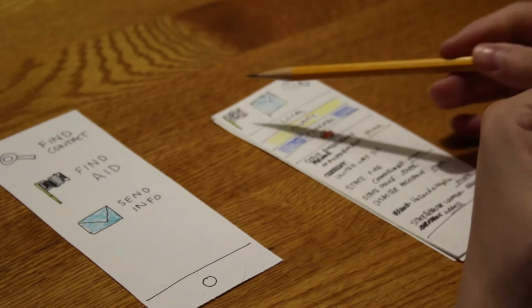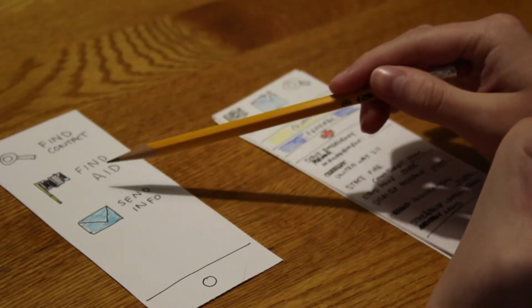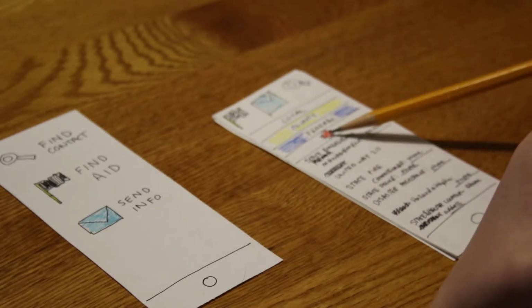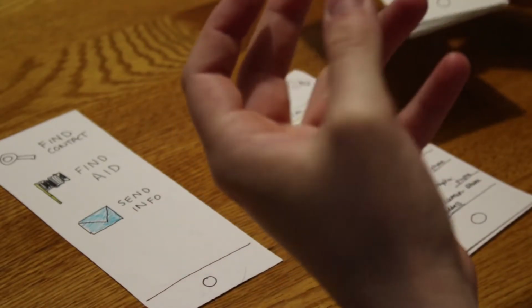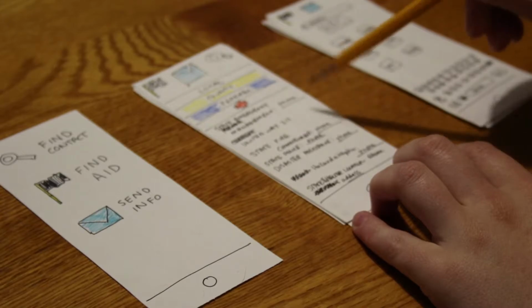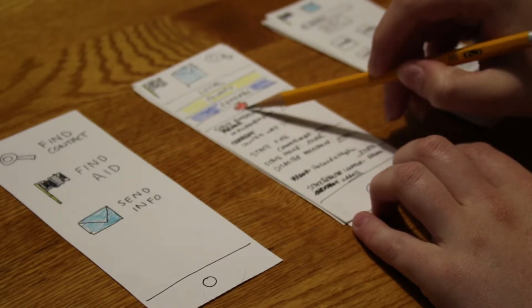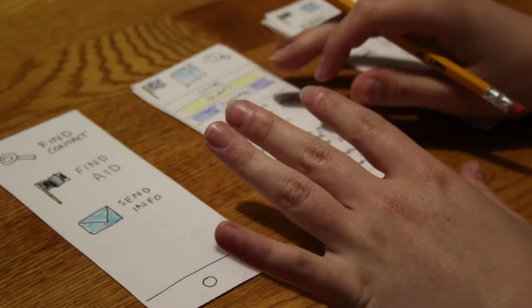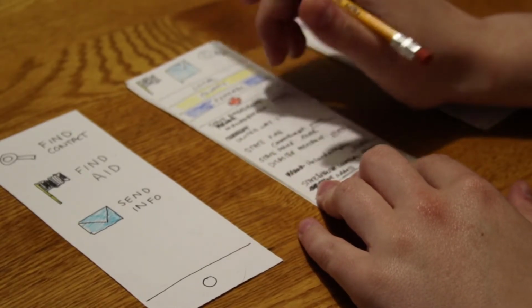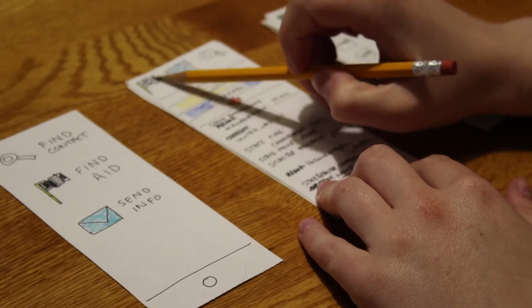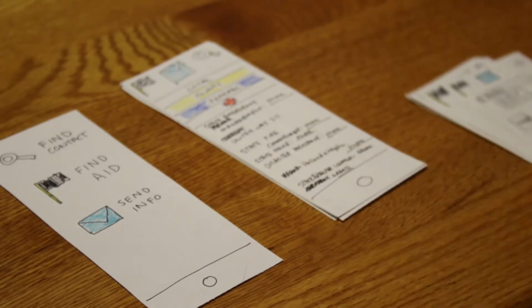You don't want to have two of the same thing. But if you put that as the find aid symbol instead, and then write this out as medical, that might be even clearer. But if you want to keep the medical symbol as that, so it's very clear that's where people can go right away if they need medical information, I would definitely switch this to either a white or a red flag.